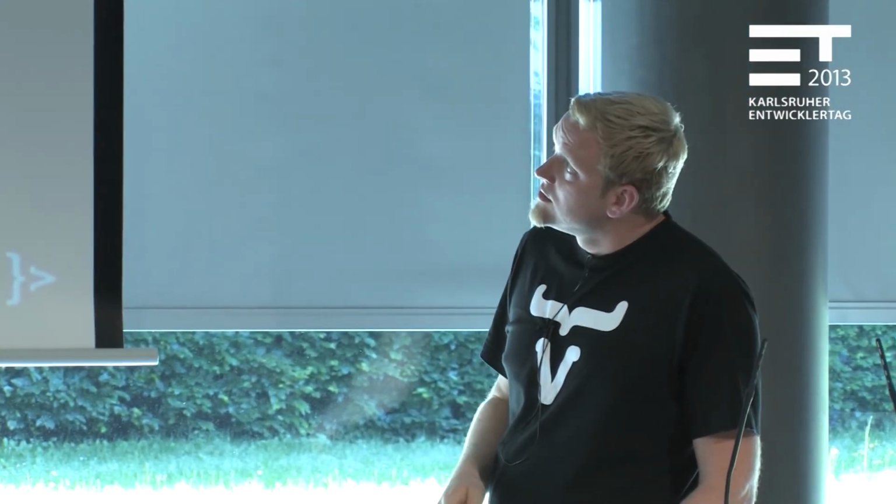And the Vaadin Charts, using the HighCharts library, probably the best charting library there is, so you can have your charts pretty cool with Vaadin as well.